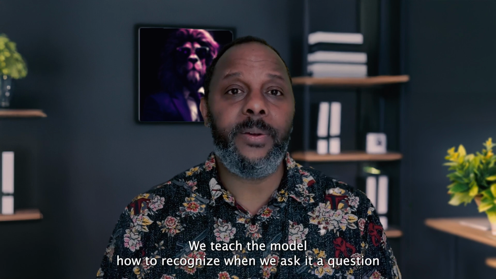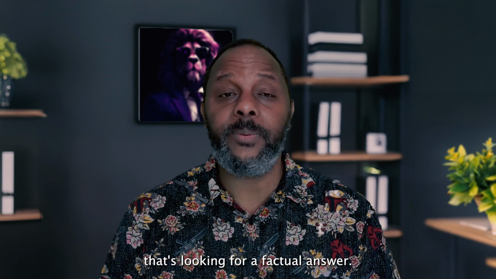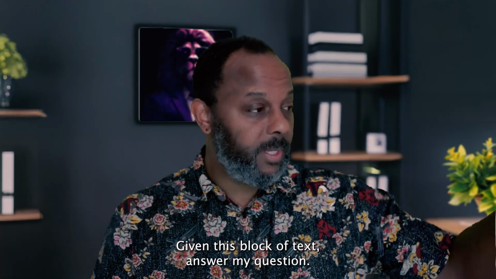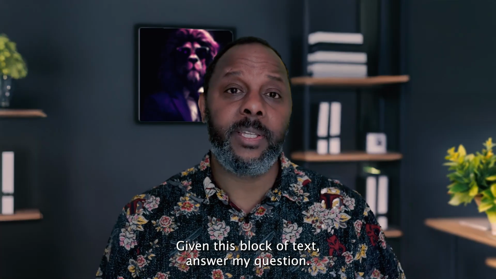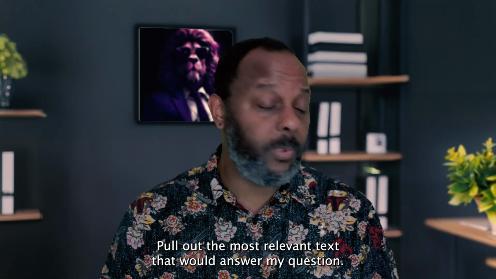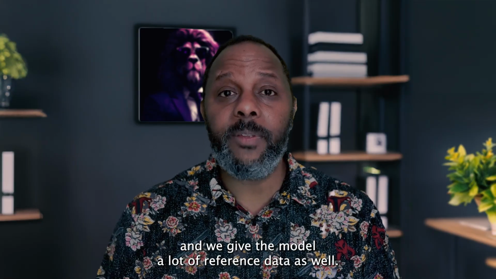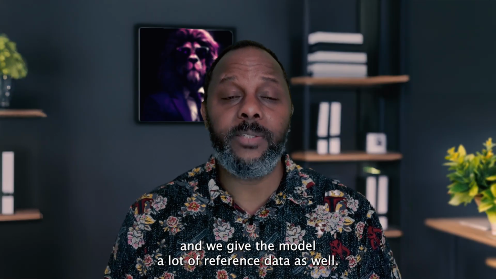We teach the model how to recognize when we've asked it a question that's looking for a factual answer. Given this block of text, answer my question, pull out the most relevant text that would answer my question. We teach the model lots of skills, and we give the model a lot of reference data as well.